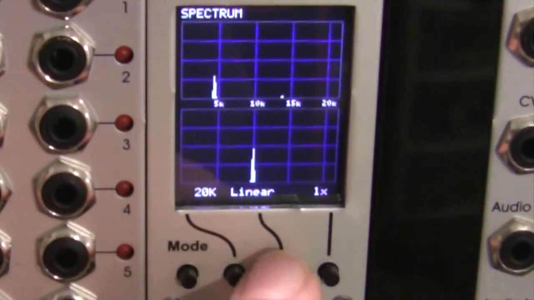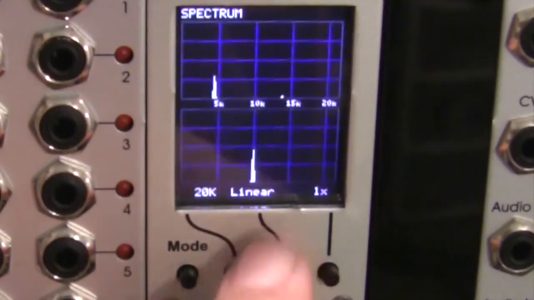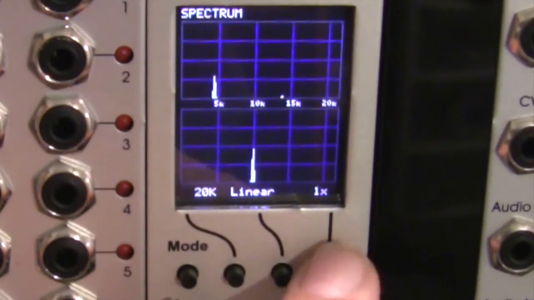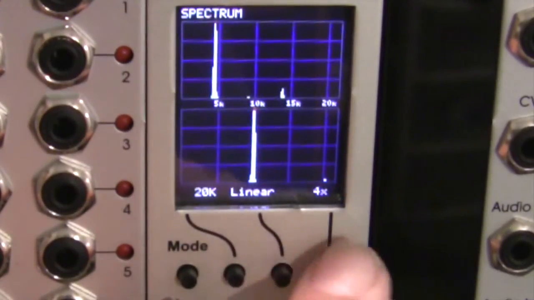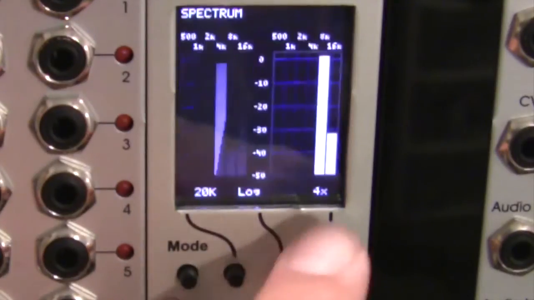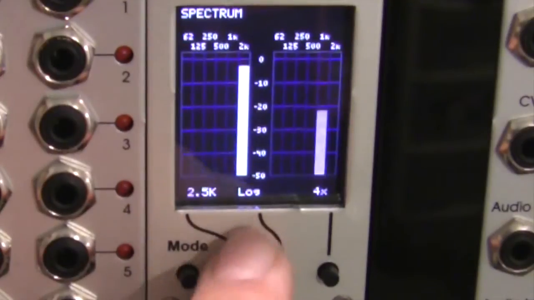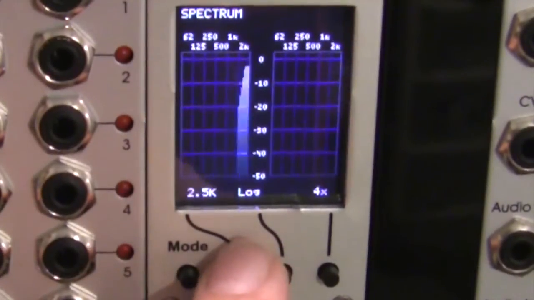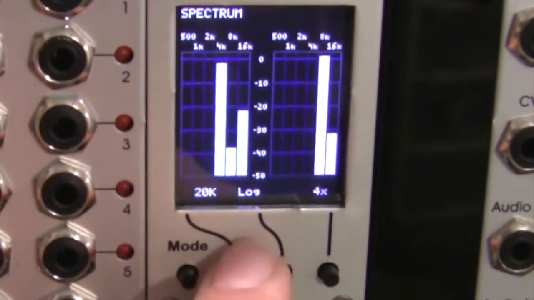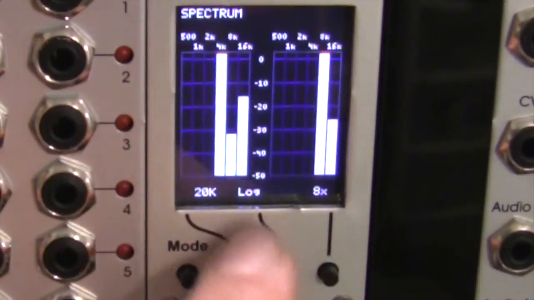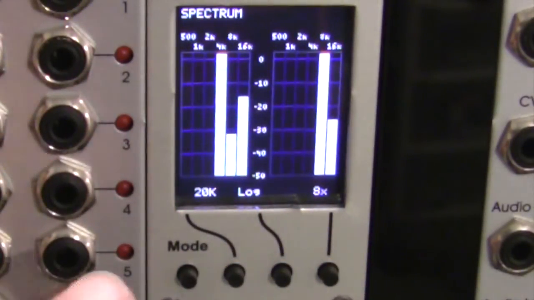Now you also have an option to change from linear or logarithmic, and you can also magnify right there. So if you need to see it a little bit better, you can. Personally, I find logarithmic a little bit more useful, and then you can kind of move through the modes until you see exactly what you want. So fairly straightforward and easy to use, which I like very much.